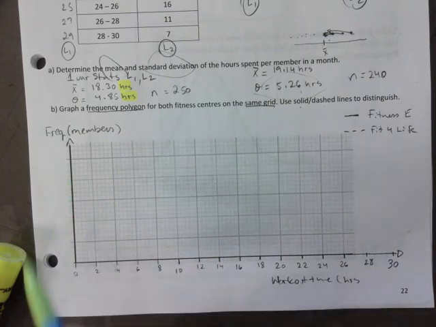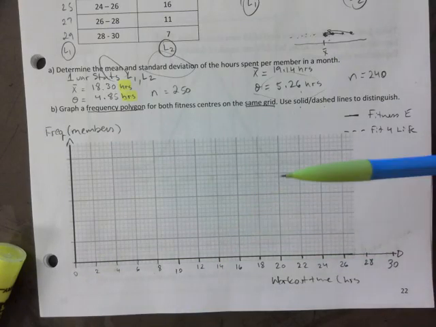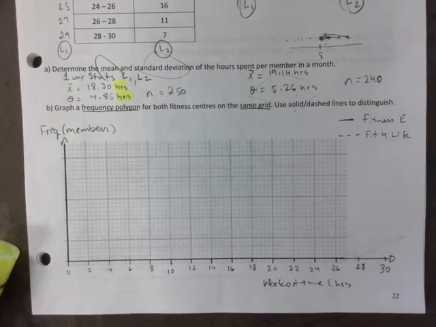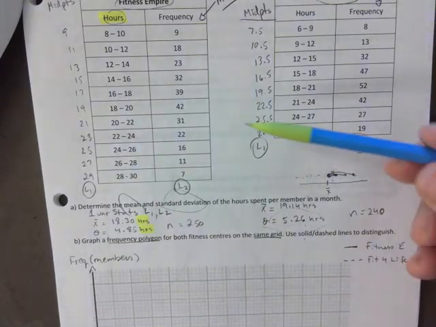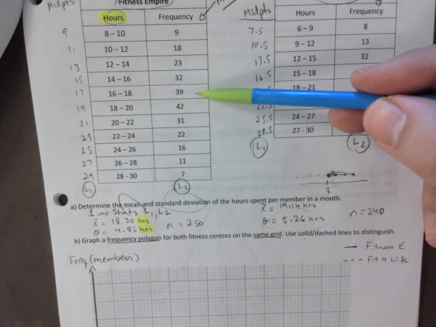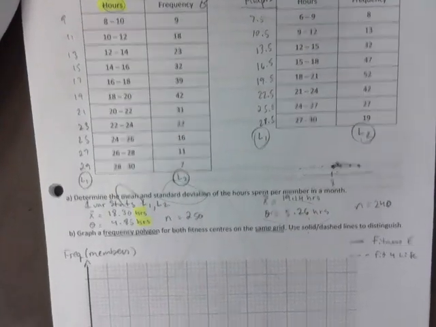What about my frequency? What's the highest number that I need to account for? Look at your tables. I look at my table, and here I'm 39, 42 is the highest here, and over here I see 52. So I need to account for that. So let's see here on our graph.